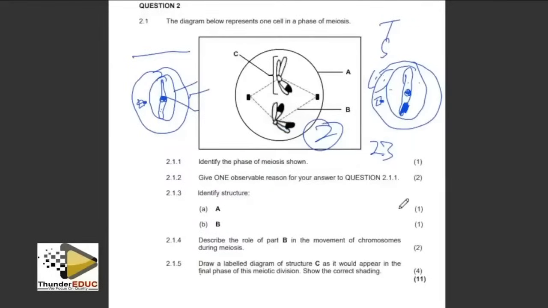Then they're asking you, how many chromosomes were there in the same phase of meiosis 1? There were 4, because meiosis 1 halves the chromosome number. So if meiosis 1 is 10, meiosis 2 is going to be 5. So there is half the chromosome number.